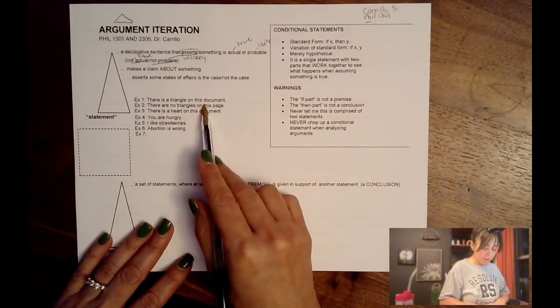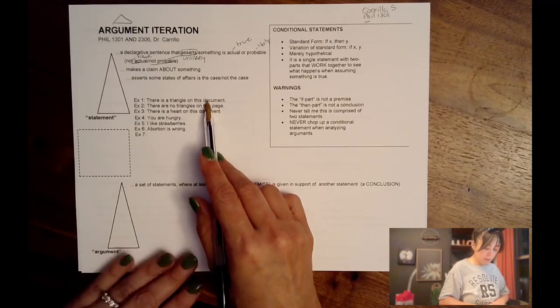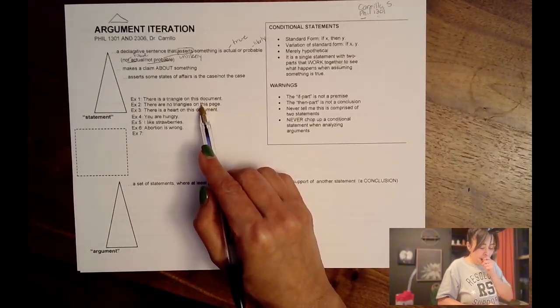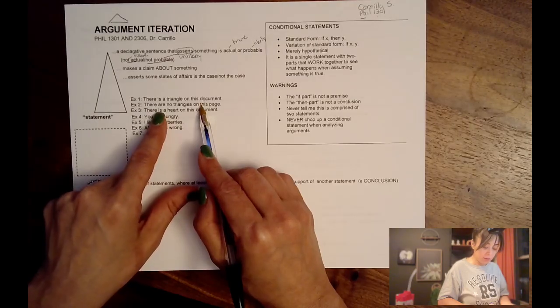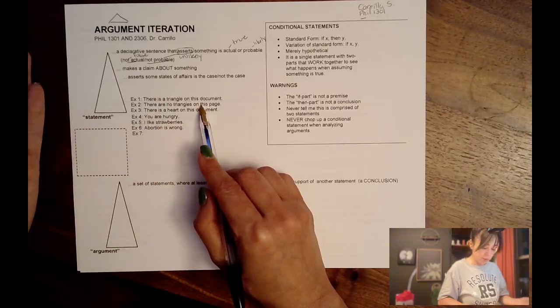There are no triangles on this document. So this is an assertion, and we can, in theory, classify this as true or false. It just so happens that we can look at the page and clarify that this is actually true. This is also a statement, because in theory it can be classified as true or false. It just so happens that this one happens to be false. So of course statements can be true or false.